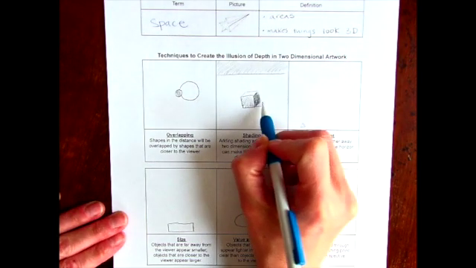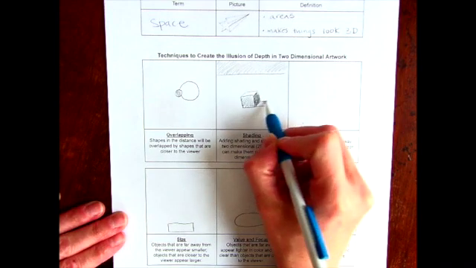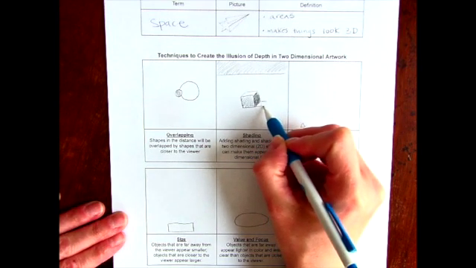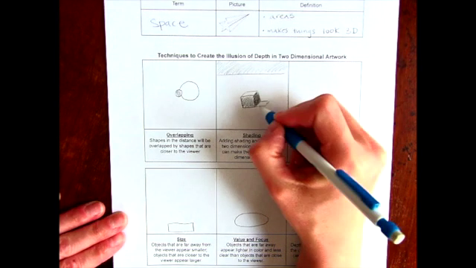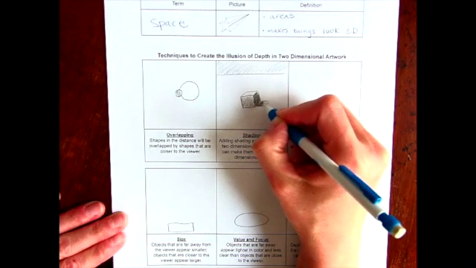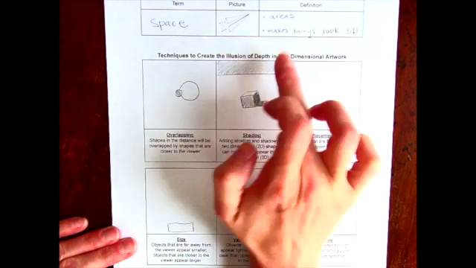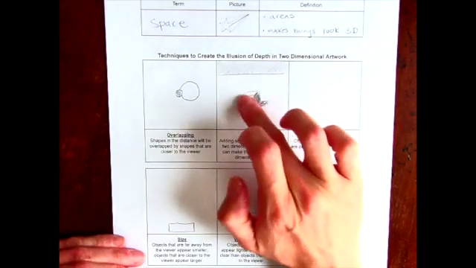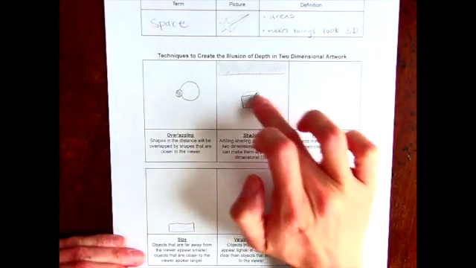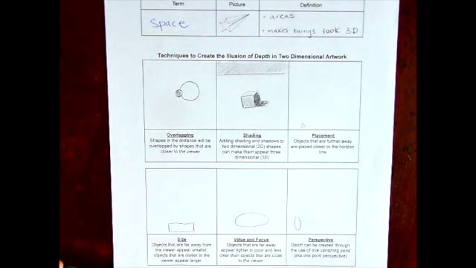And then I'm going to put the shadow in here and do a little scumbling. And then the last step to really finish this off would just be to blend. You can use your finger. If you have a blending stick, you can definitely use that. Or a Q-tip or a cotton ball. So that is shading. The third way is called placement.